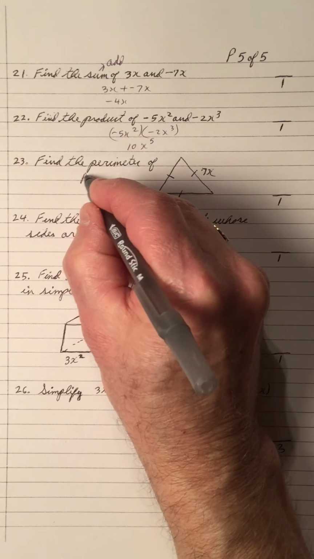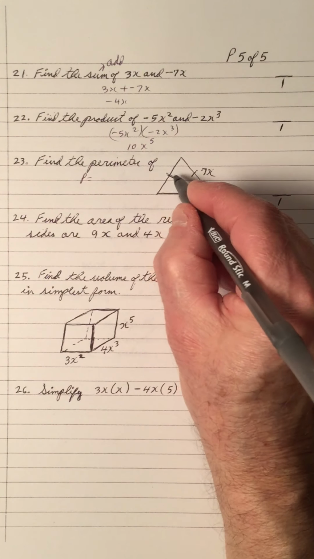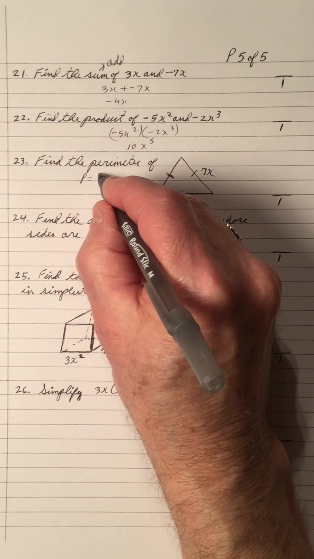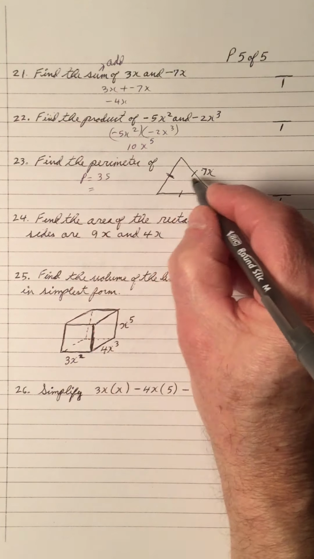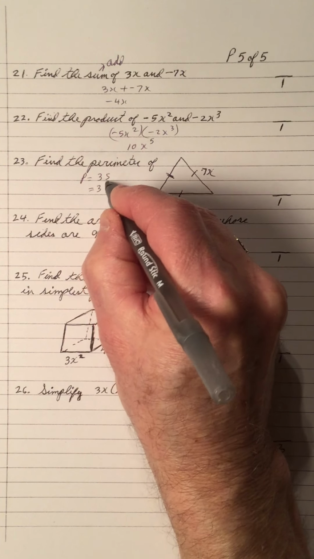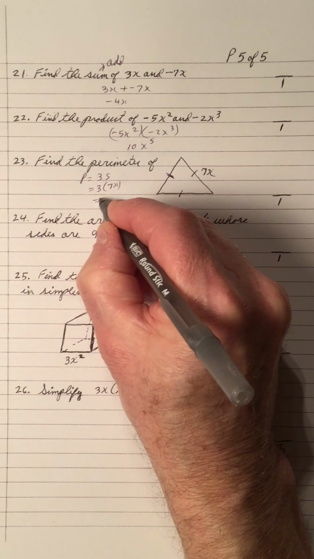Perimeter. We could go, that's an equilateral triangle with 3 sides equal. So that's 3s. So it's 3 times the one side. So s is 7x. So multiply.